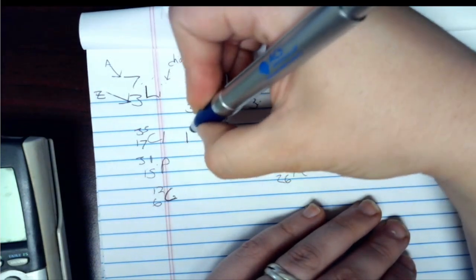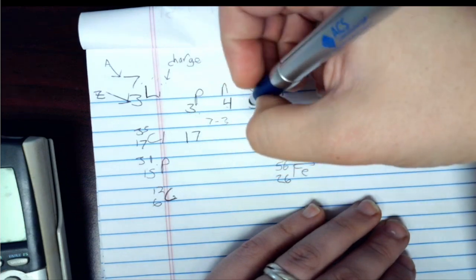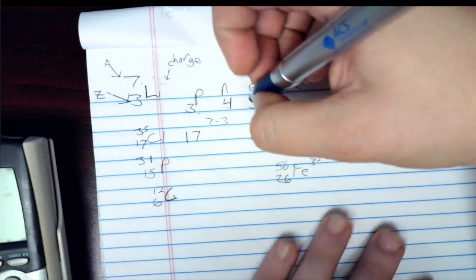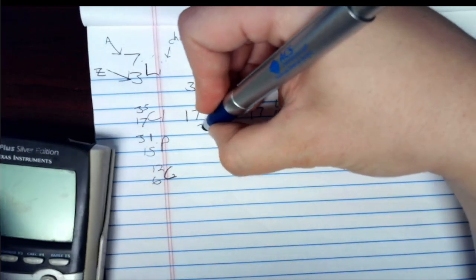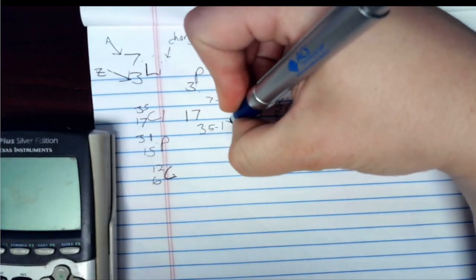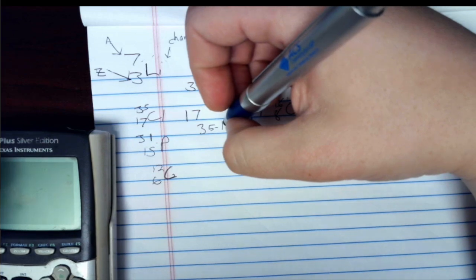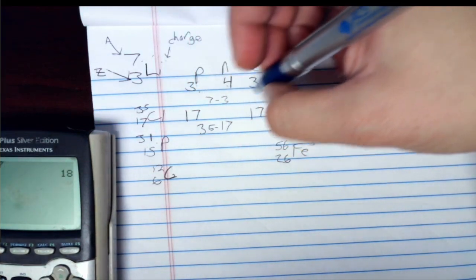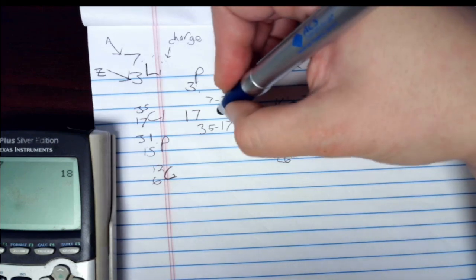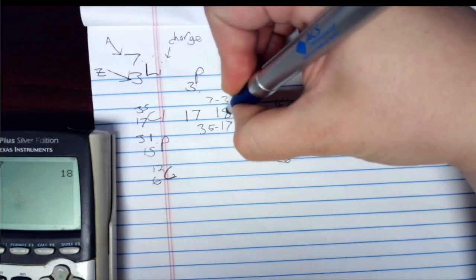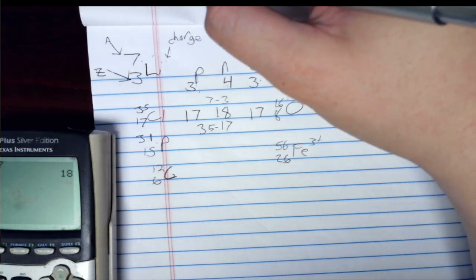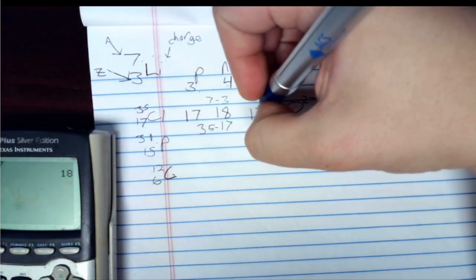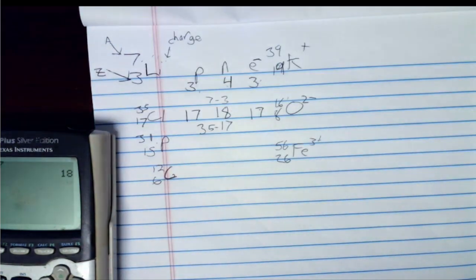With chlorine, 17. It's neutral, so it stays 17. But 35 minus 17 is... And don't feel you have to do this mentally. You can always pull up a calculator. 35 minus 17 is 18. 17 protons, 17 electrons, 18 neutrons.